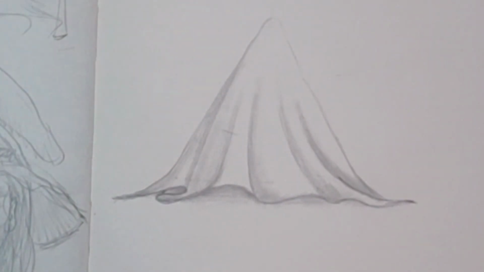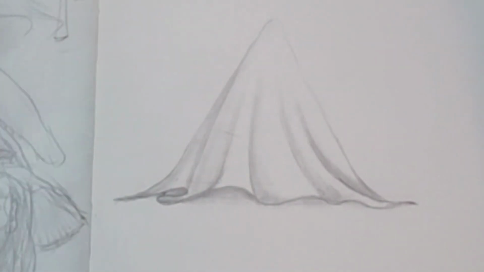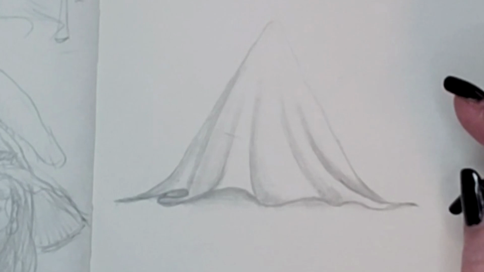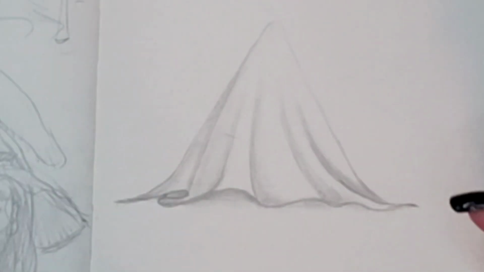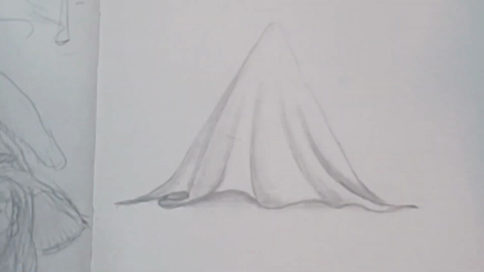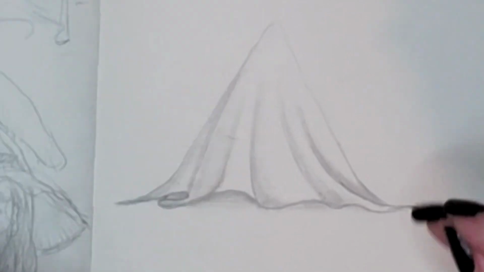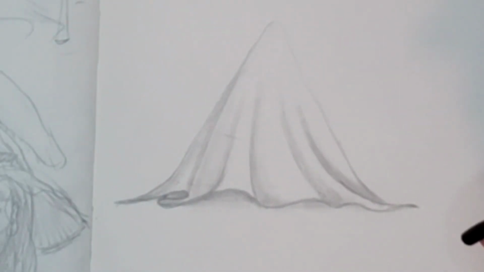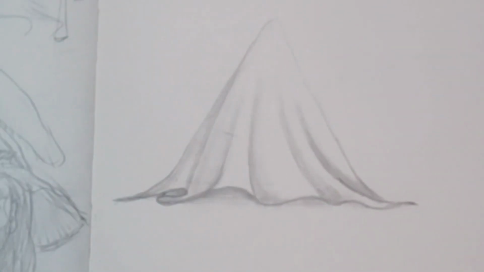So that's how that's done. I mean, I'm sure if you take an actual piece of fabric and lay it over top of something, you'll get the same effect. Just do it from life, for real. I couldn't find a piece of fabric that you could actually see on my desk, so this is just a little bit of an idea.